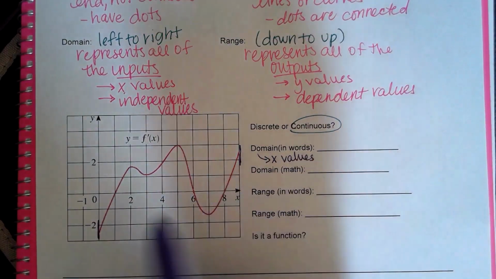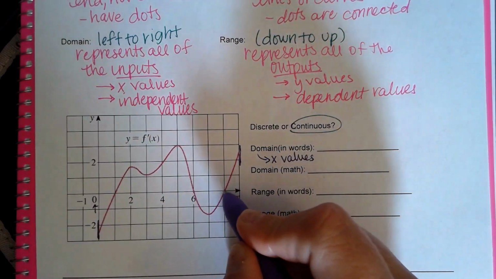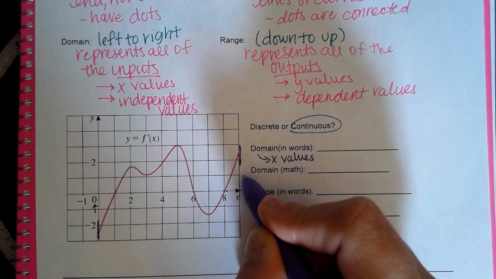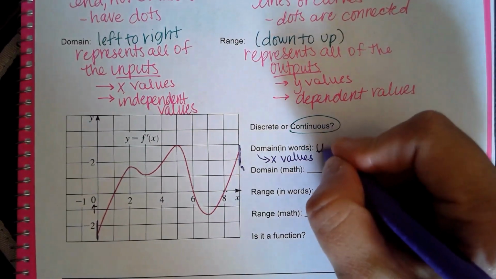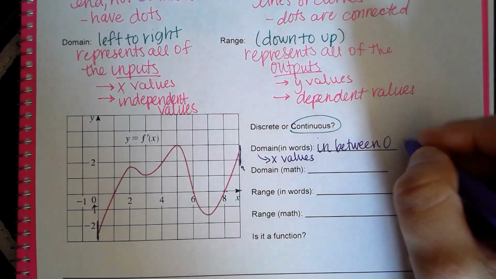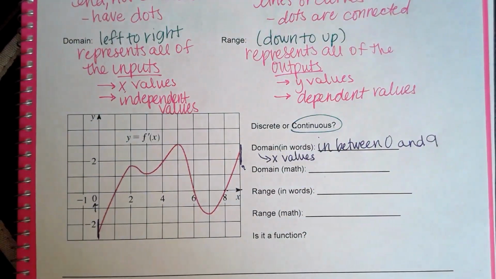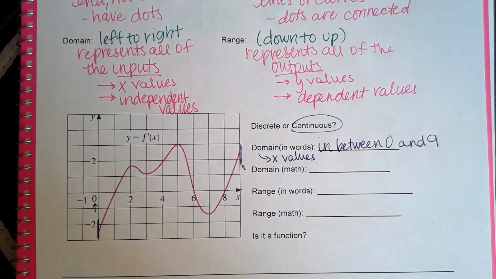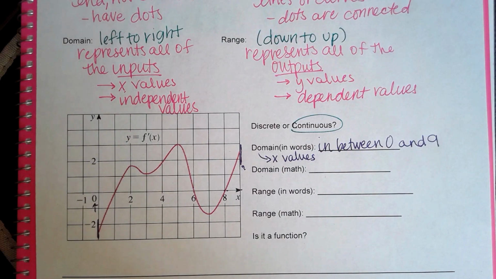So my X values are between 0, and if this is 8, this is 9, right? So in between 0 and 9.